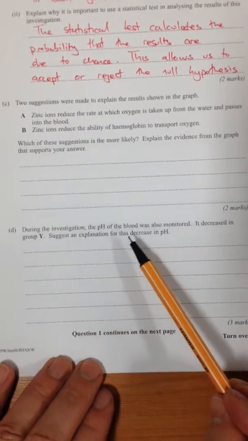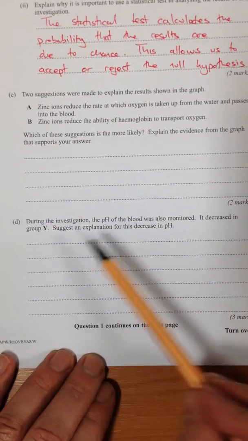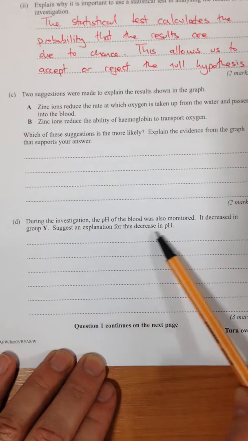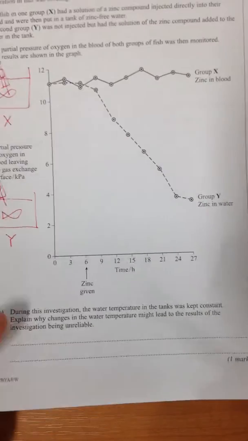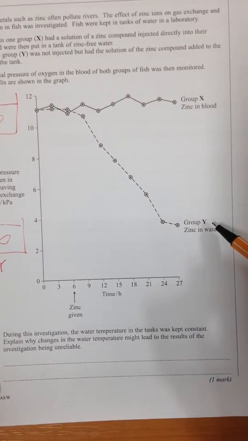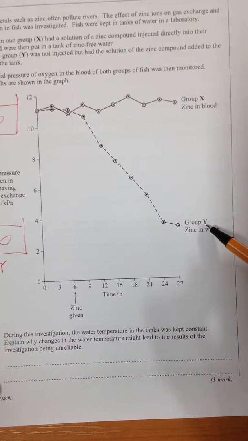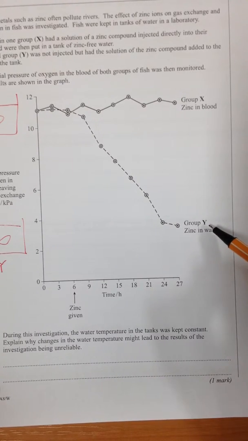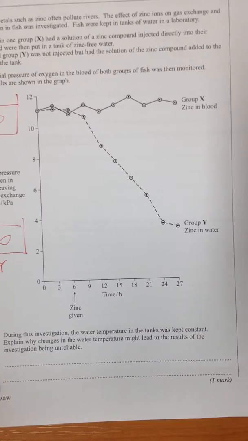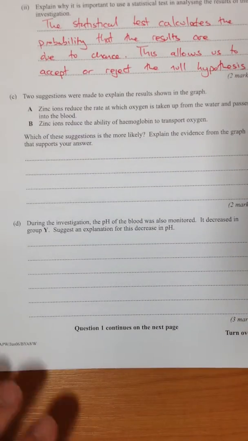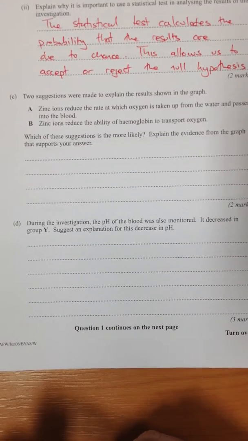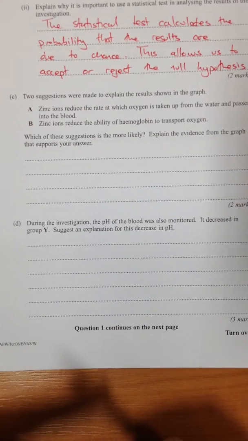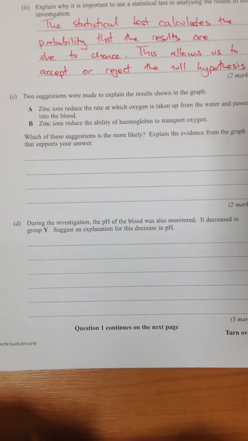During the investigation, the pH of blood was also monitored. It decreased in group Y. Suggest an explanation for this decrease in pH. Okay, now let's look at this. Group Y have got less oxygen in their blood. So these fish in group Y have got to go about their daily business with less oxygen. So group Y are going to have to do anaerobic respiration. Therefore, they're going to produce lactic acid. And therefore there will be more hydrogen ions in their blood, which will lower the pH.